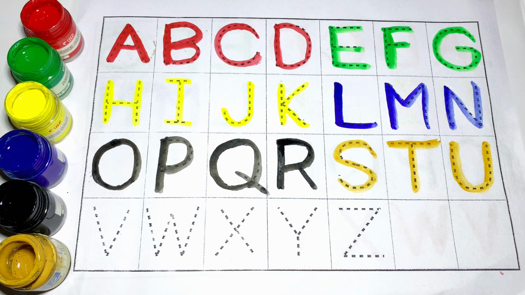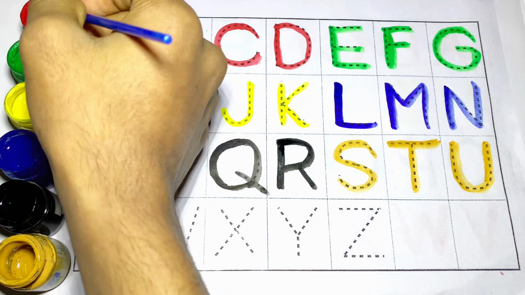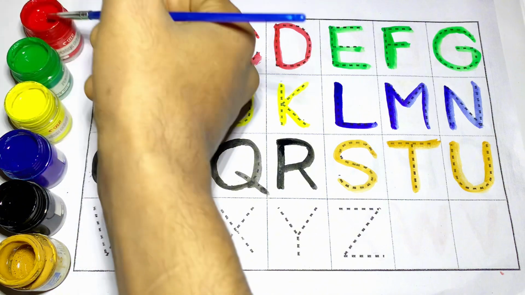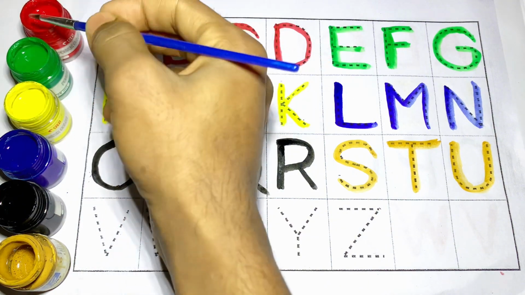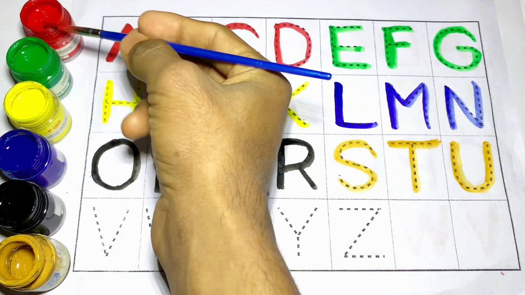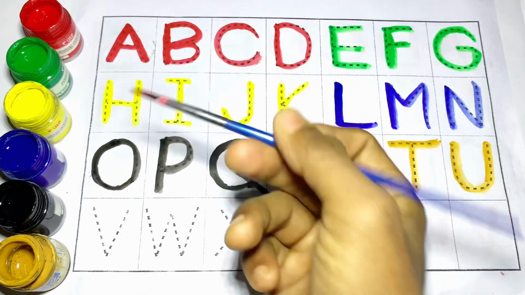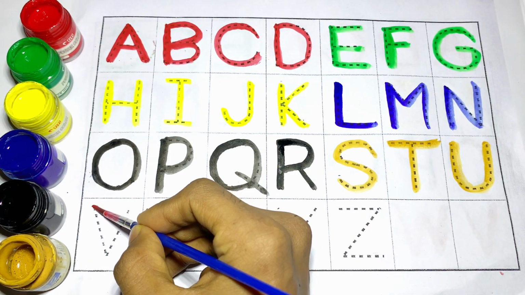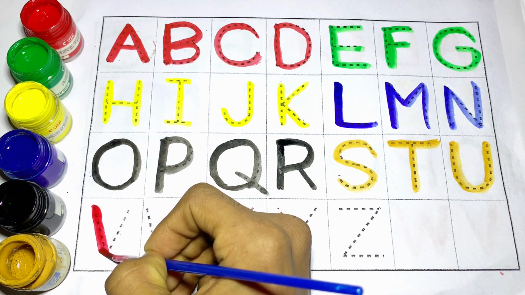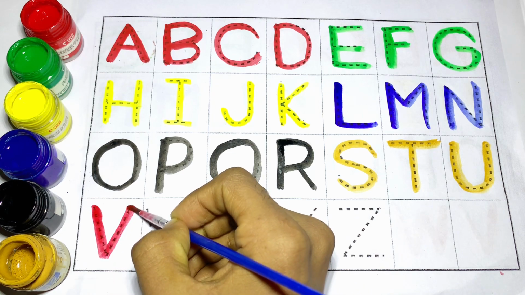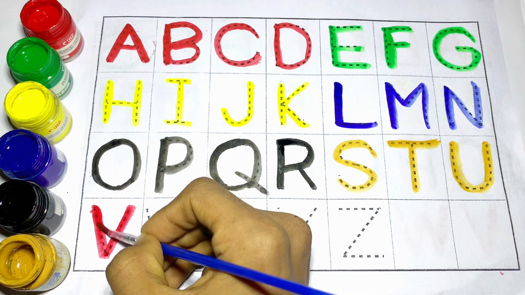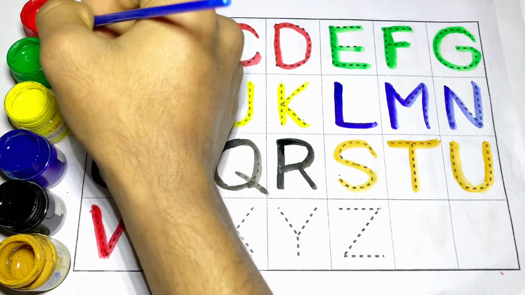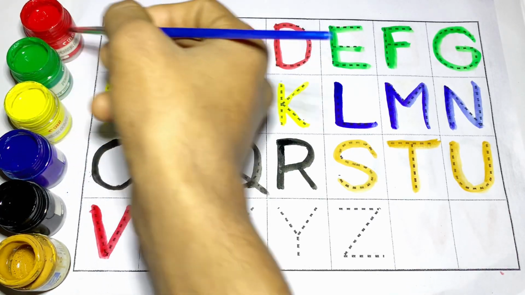Kids, now draw V. V for van, V for vanilla. And use red color. The alphabets of V. Kids, again use red color and draw W.